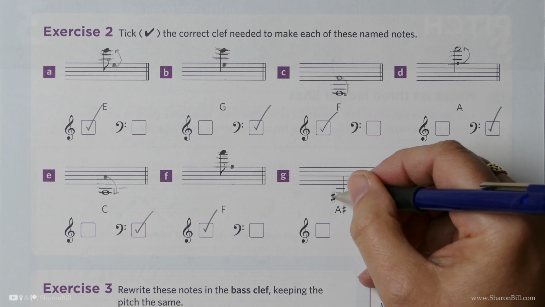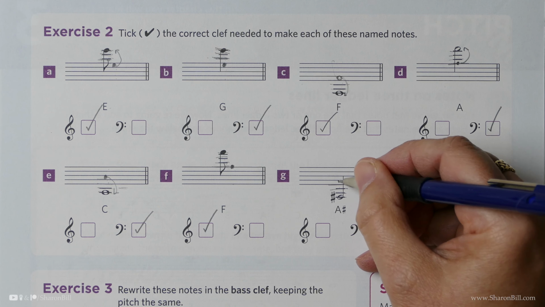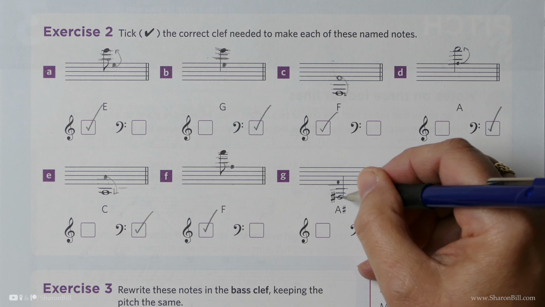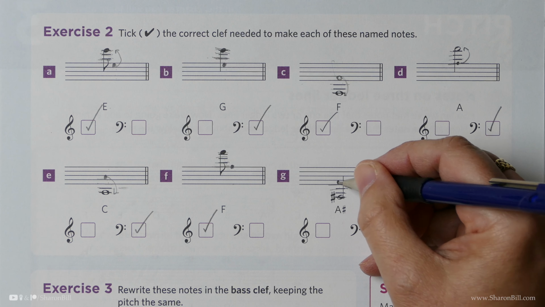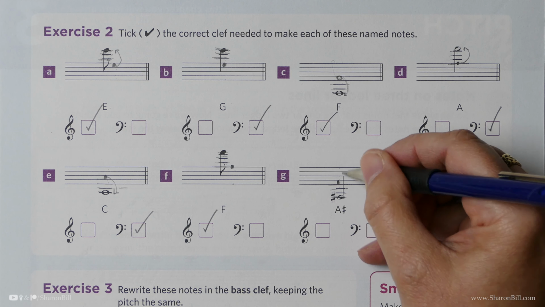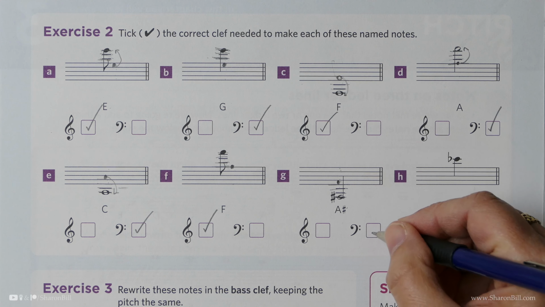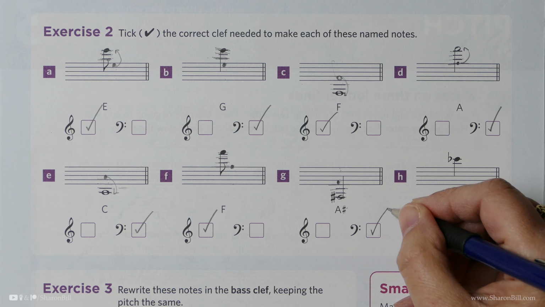Let's count the octave up. 1, 2, 3, 4, 5, 6, 7, 8. The only way we can go wrong is if you forget to count the given note as number 1. So we know in the bass clef it's all cows eat grass, so that must be bass clef A with a sharp, so bass clef.